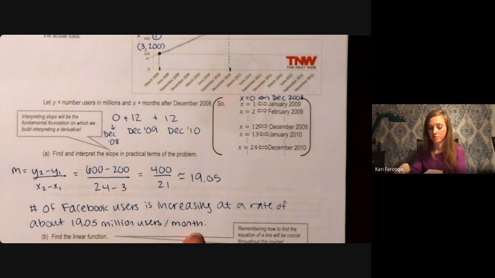So millions of users per month. So it's a positive value, it's increasing. The slope is positive.